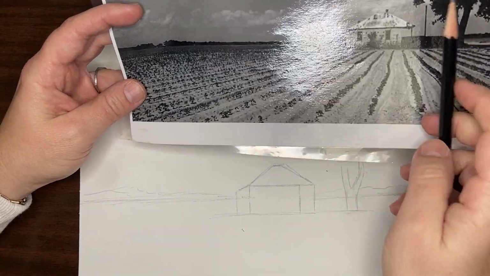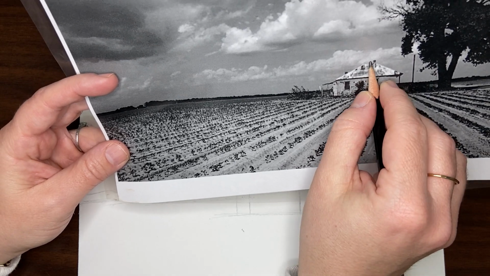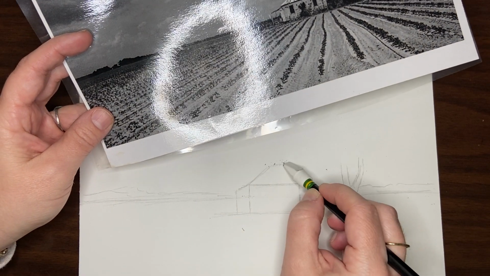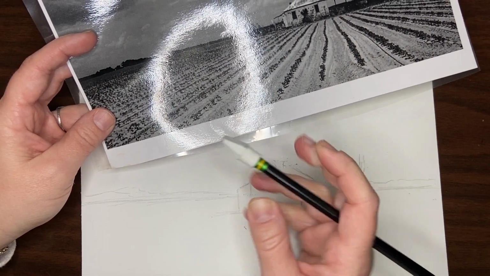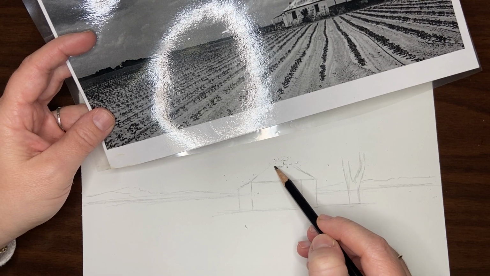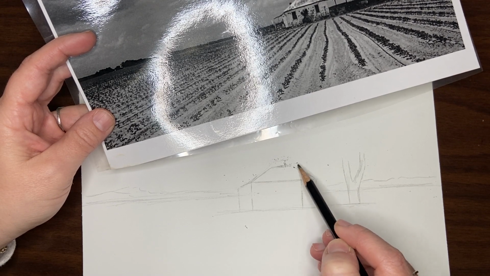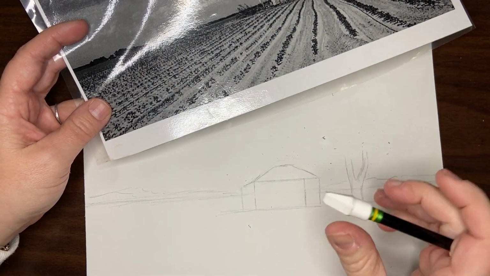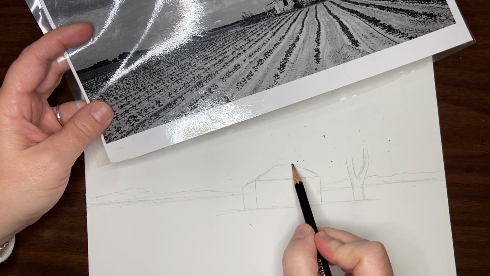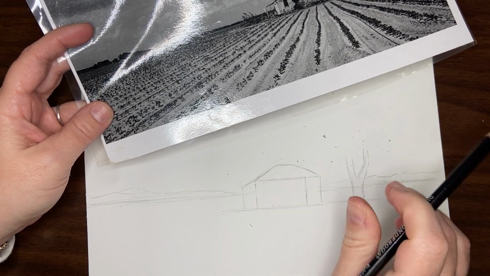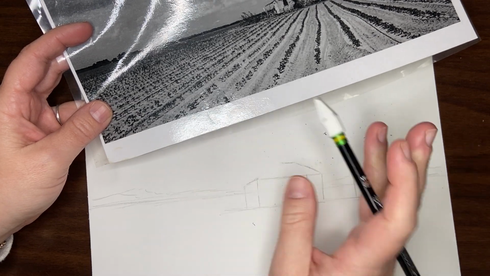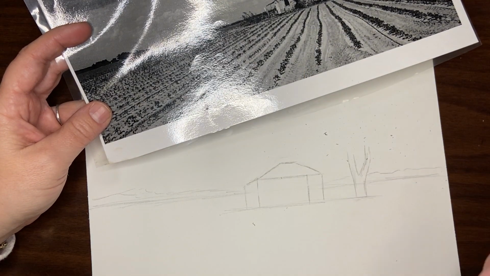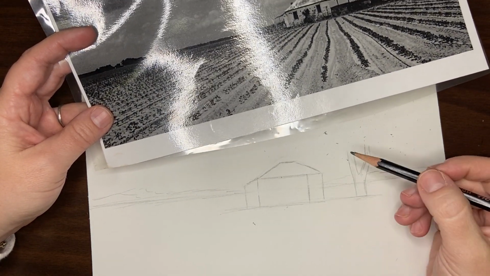I don't want that to trip you up at all. And I think that my roof is just a little too big. So, yeah, I'm gonna bring that down. And I've drawn so lightly that I can make adjustments fairly easily. Okay.